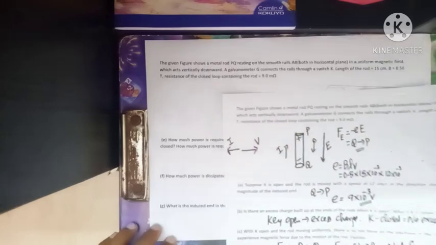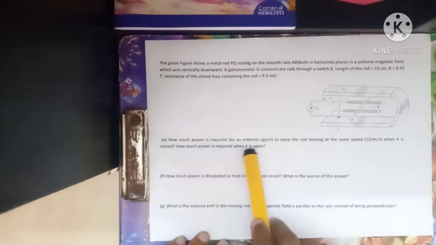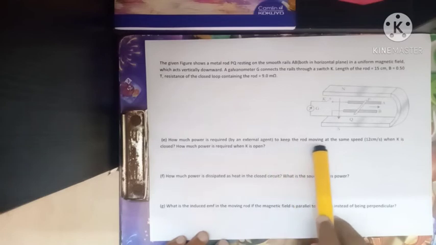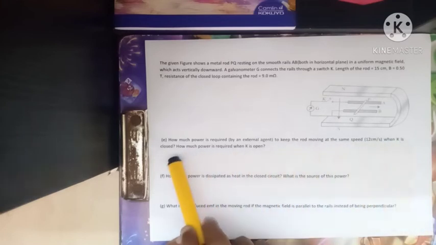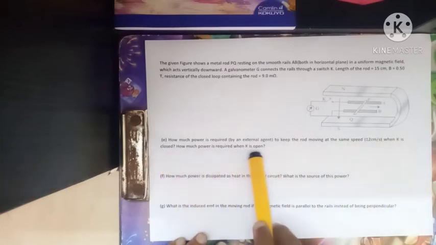Now we have the next part. Question number E. How will you solve this? How much power is required to keep the rod moving at the same speed when the key is closed? When the key is closed, there will be induced current and there will be force experienced. So we need to supply power. So when the key is closed, how will you find the power?